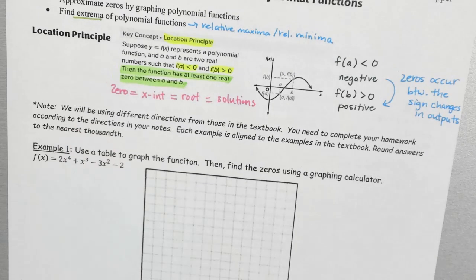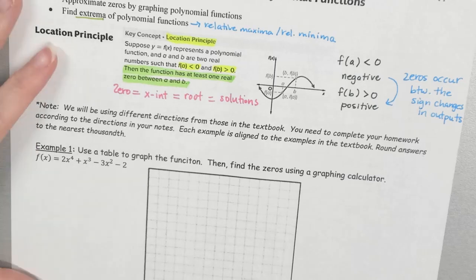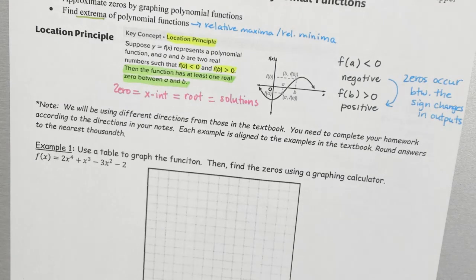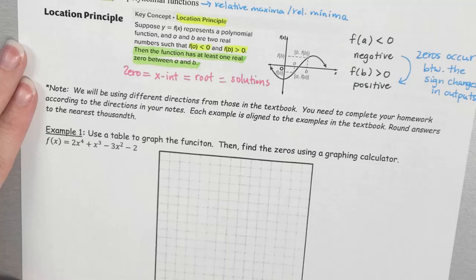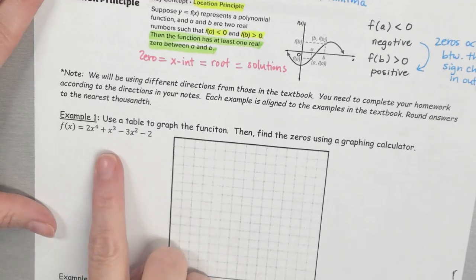Okay, so I put a note on here that we're using different directions from those that are in the textbook. That's because the textbook asks you to do a lot more things than what I'm going to ask you to do. Okay, there's a lot of comparisons that they use, and we're not going to compare. We're going to focus on the graph. So you just have to complete your homework according to the directions in the notes.